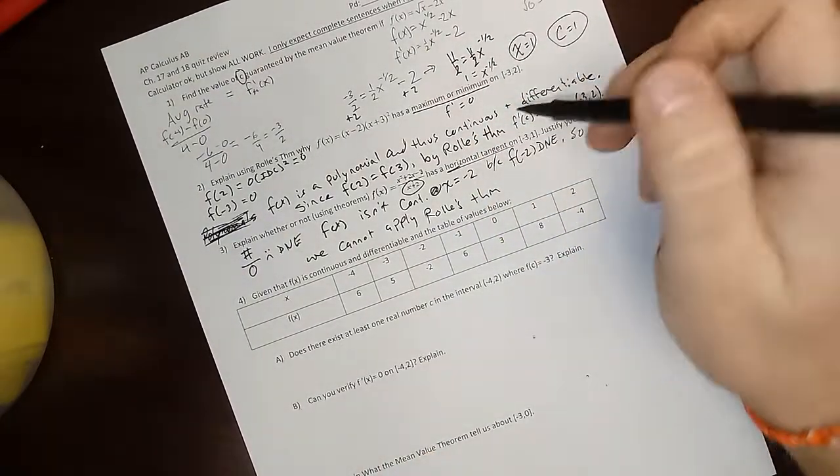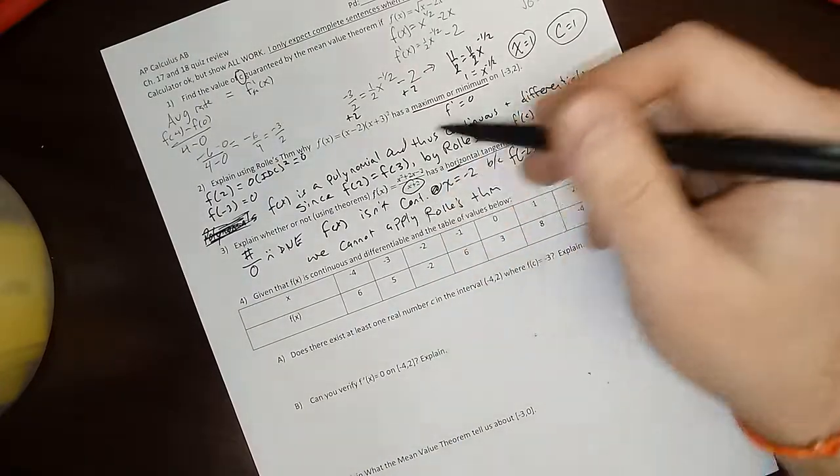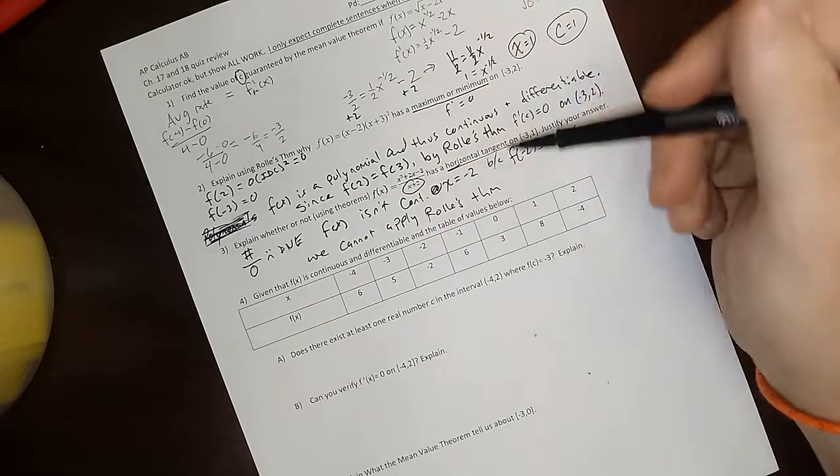But it's fun. I don't even have to test the endpoints or do anything like that, because I have to check and make sure I'm allowed to do it first.